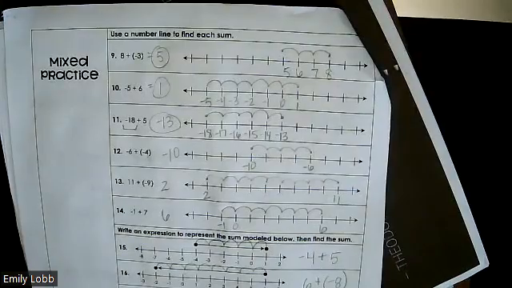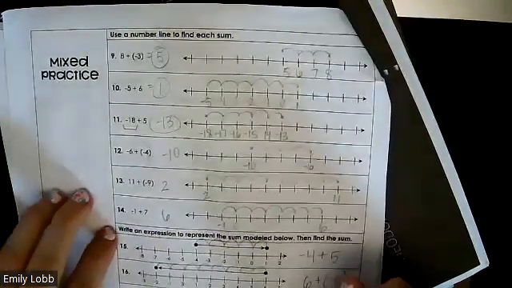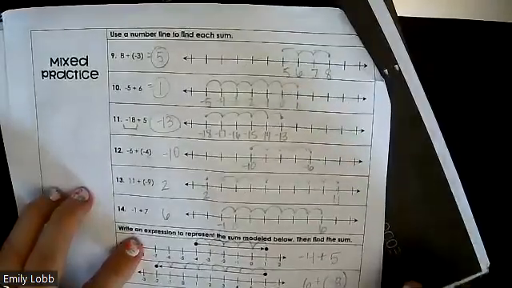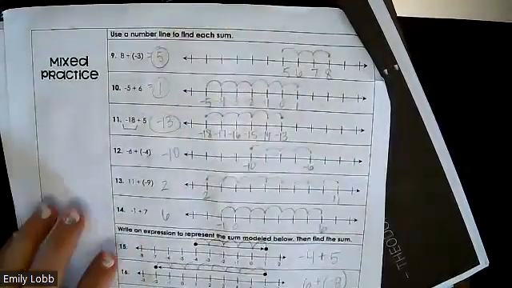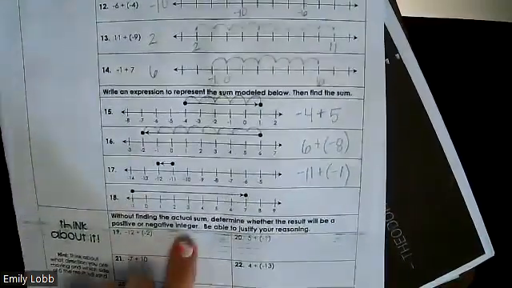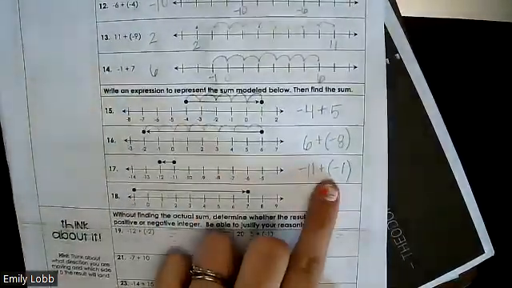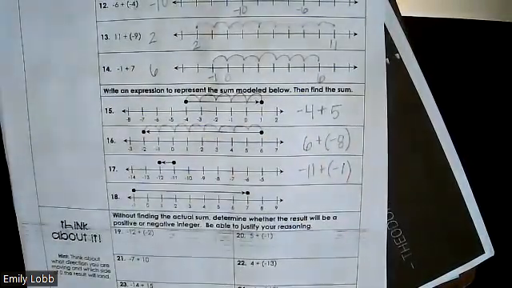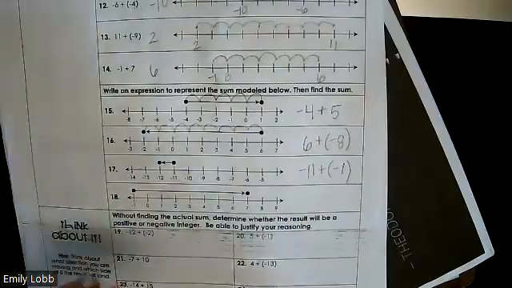Sure does. This time I'm starting at -11. I'm going to the left again, so I'm adding a negative. I start at -11. I'm going to the left 1, so it's -12. Here I'm starting at -1.